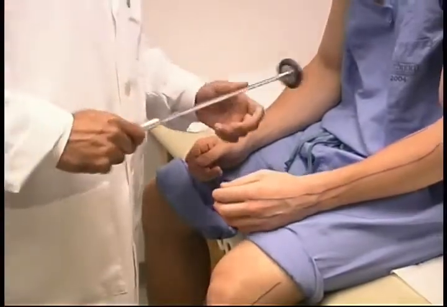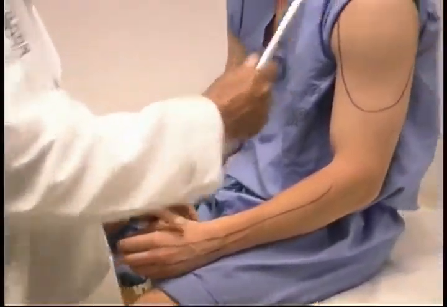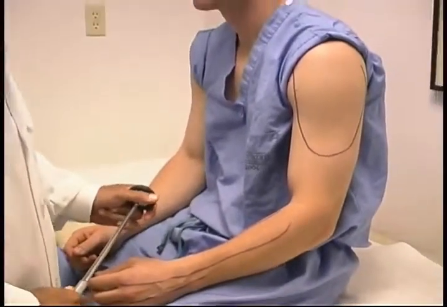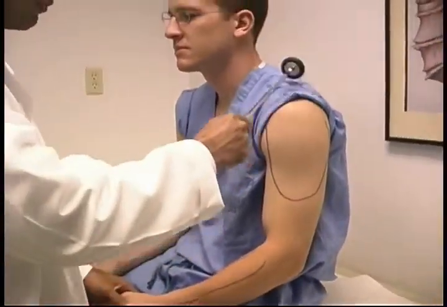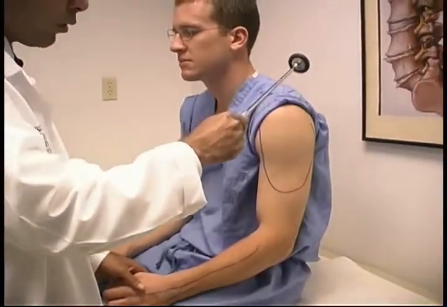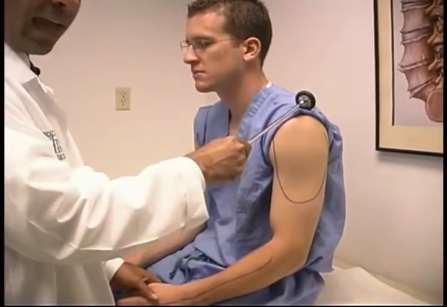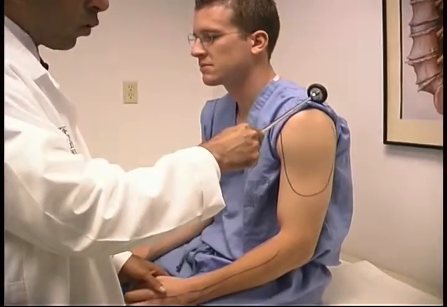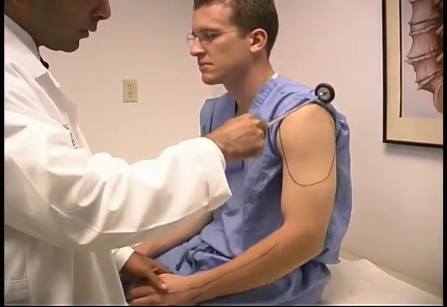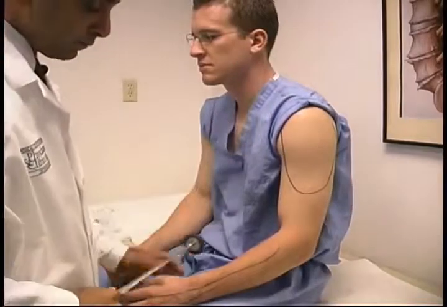You may also have an abnormal reflex known as the scapular humeral reflex, where you tap on the spine of the scapula or the acromion, and the patient reflexly will abduct his humerus or abduct his scapula, just like that.